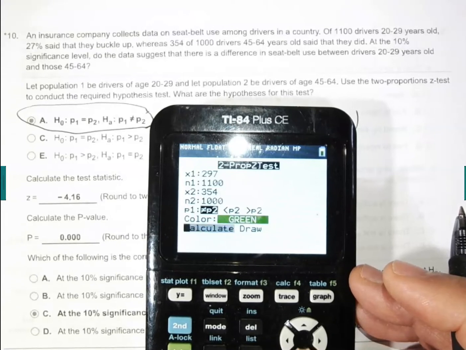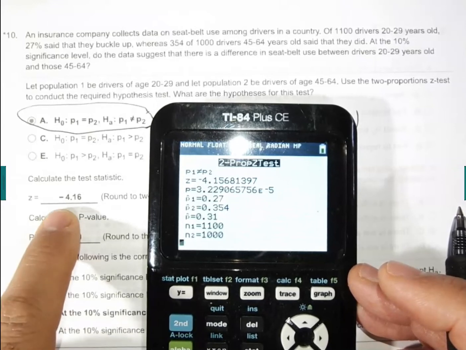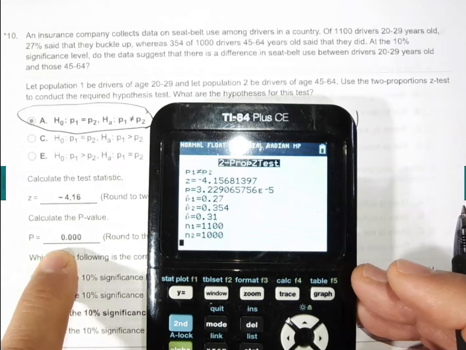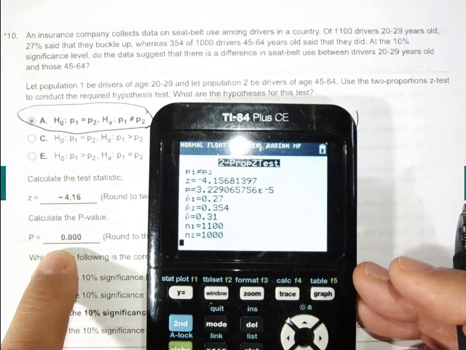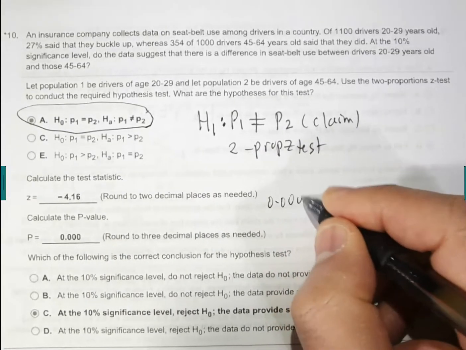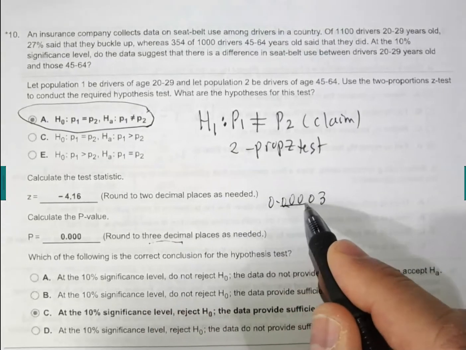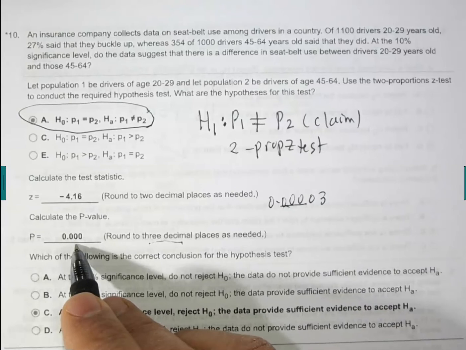And hit calculate. Here you go, guys. So Z is negative 4.16. You can see that. And the P-value is, don't forget the E minus 5. The E minus 5 means that you have to move the decimal place 5 digits to the left. So this will turn out to be 0.00003. And since he wants it to 3 decimal places, these are the 3 decimal places. It turns out to be 0.